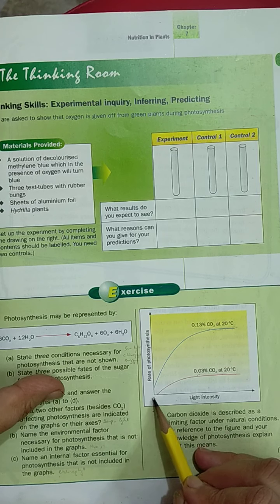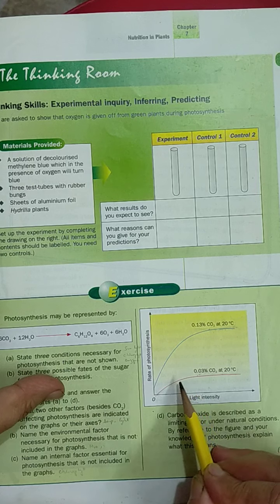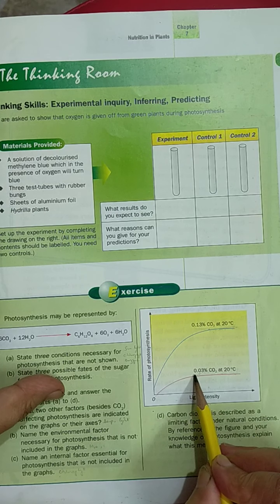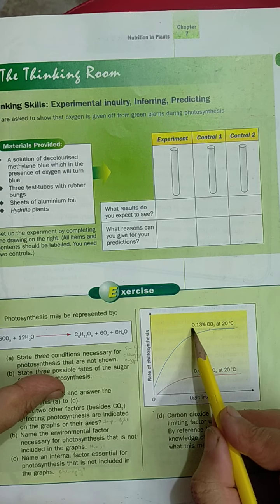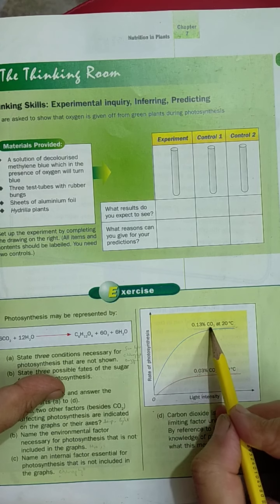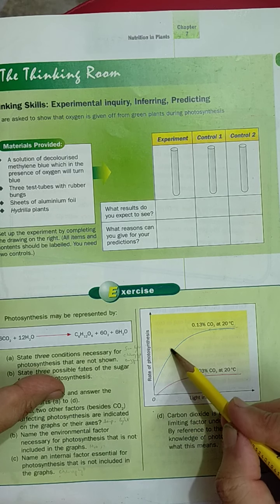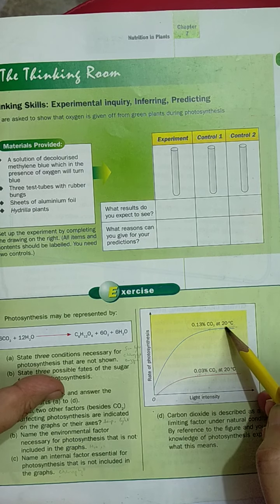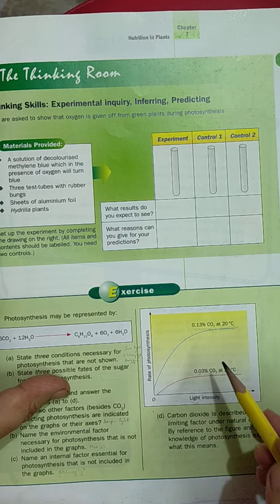0.03%, there was an increase in the rate of photosynthesis, but after a certain time it became constant. And when the amount of carbon dioxide increased from 0.03% to 0.13%, you can find there is a much greater increase in the rate of photosynthesis. So this shows that carbon dioxide is acting as a limiting factor.